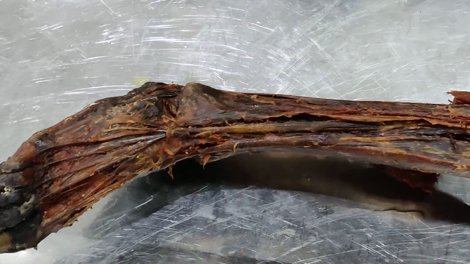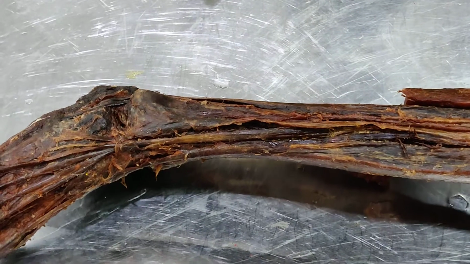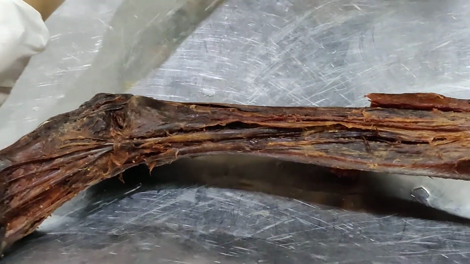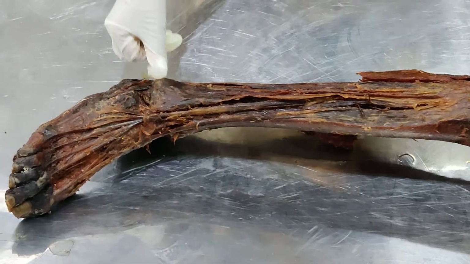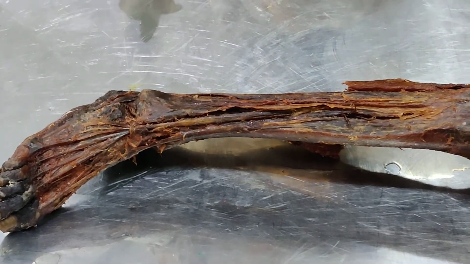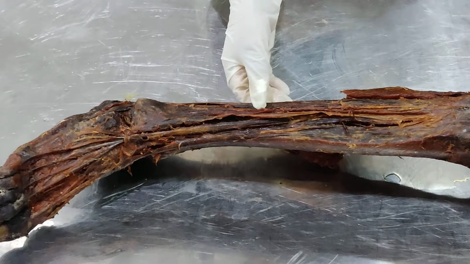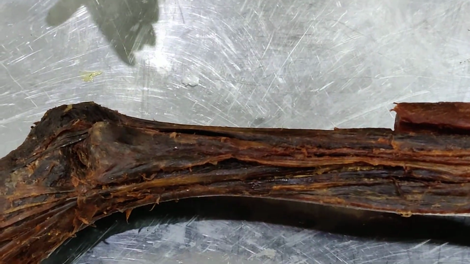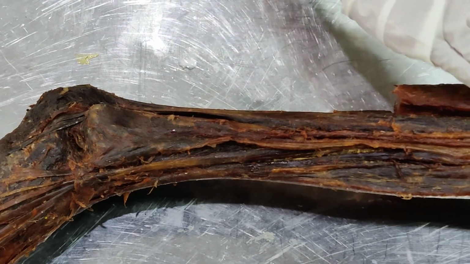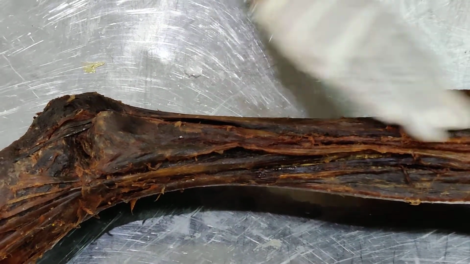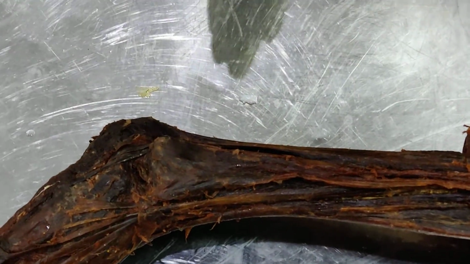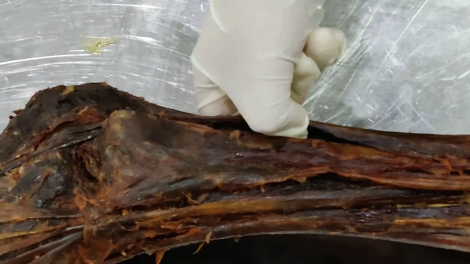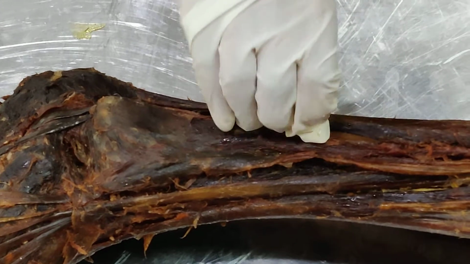Alright, moving on to the lateral compartment of the leg. This is the lateral compartment. Again, this is the little toe, so this is the lateral aspect. This here is the lateral malleolus. Now in the lateral compartment, we only have two muscles, which are the peroneus longus and the peroneus brevis. The peroneus longus is the most superficial, and deep to that you're going to have the peroneus brevis, right? So the superficial one is the peroneus longus muscle.